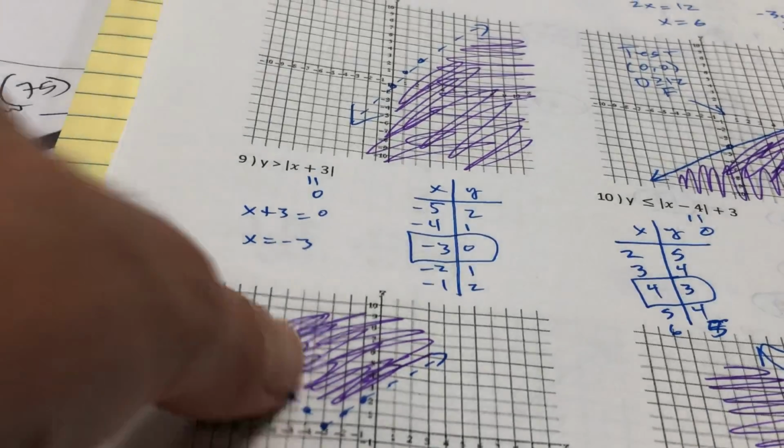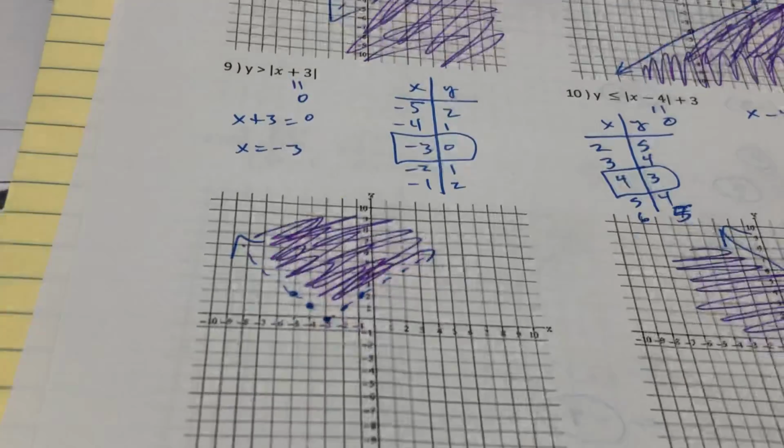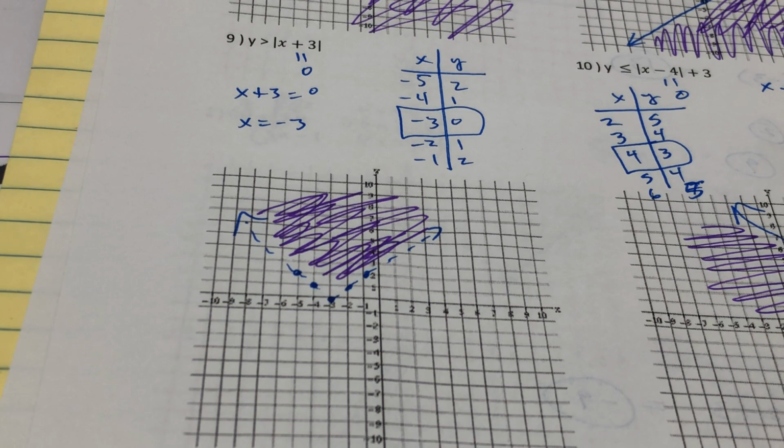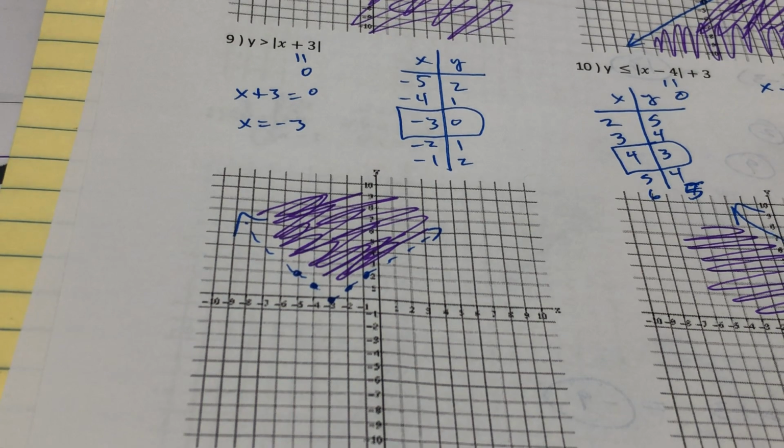9, I have an absolute value inequality. Set what is inside the absolute value equal to 0. Okay. The vertex is -3, 0. 1 to the left, 1 to the right. 2 to the left, 2 to the right. Dotted line. Dotted line, greater than means I'm going to shade above. The slope is 1.